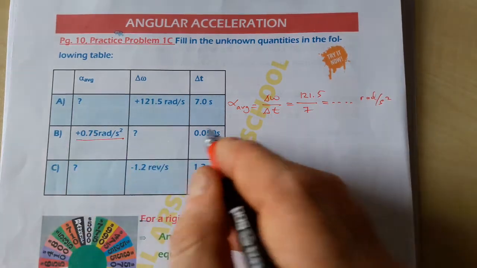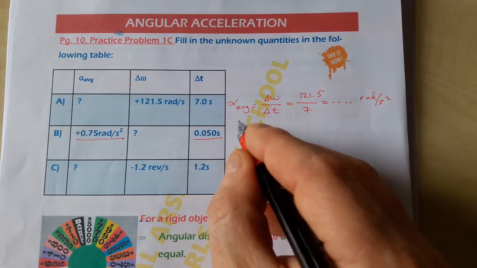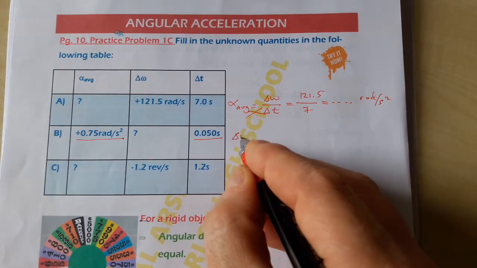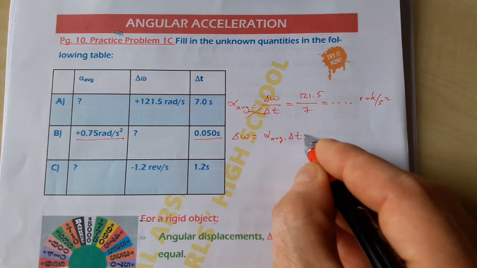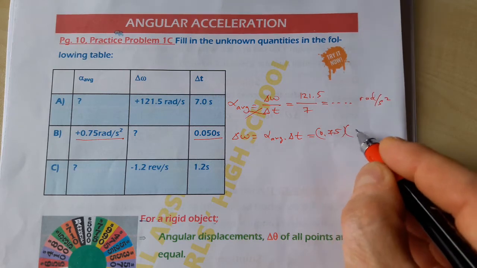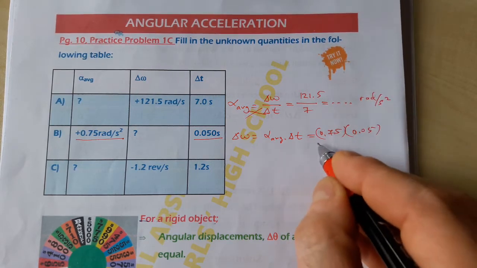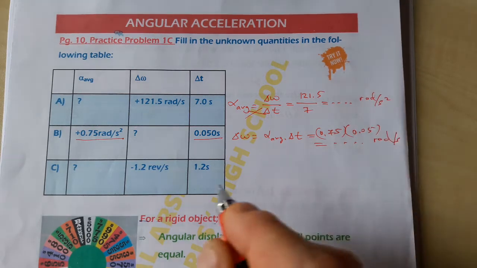This time average angular acceleration is given, change in angular speed is asked. So cross multiply them and calculate delta omega, which is average angular acceleration multiplied by delta t. Average angular acceleration 0.75 multiplied by delta t 0.05. So the answer is in radian per second.